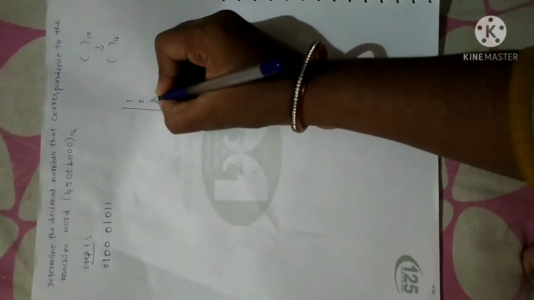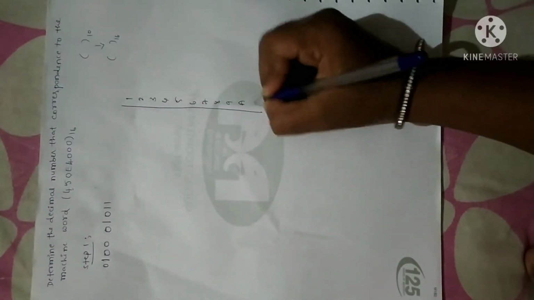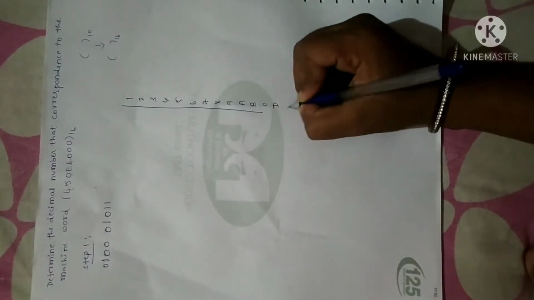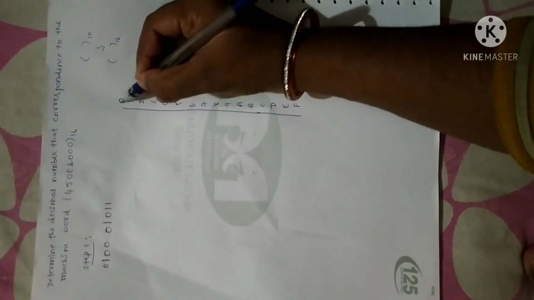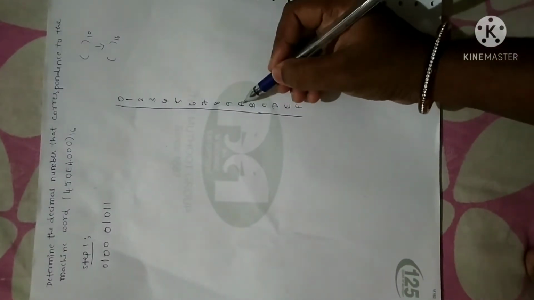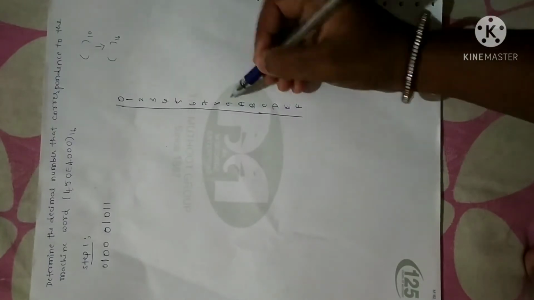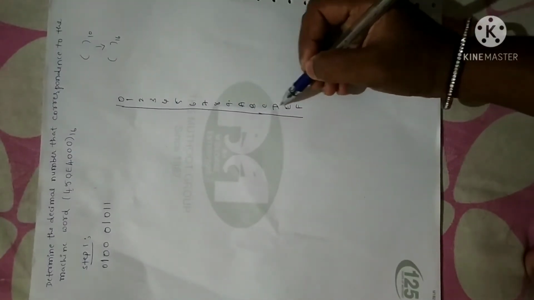Let me write here, from 1 2 3 4 5 6 7 8 9 A B C D E F. I'm sorry, 0 is left out. 0, 1, 2, 3. So totally you should have 16 numbers. 10 is considered as A. Up to here I have 10, because 0 is included. 10, 11, 12, 13, 14, 15, 16.